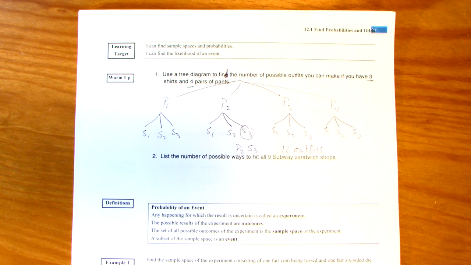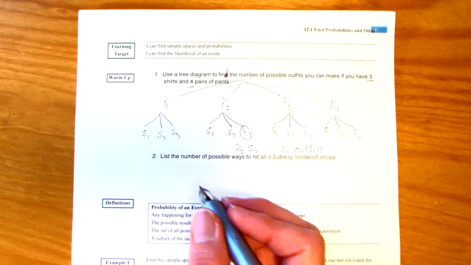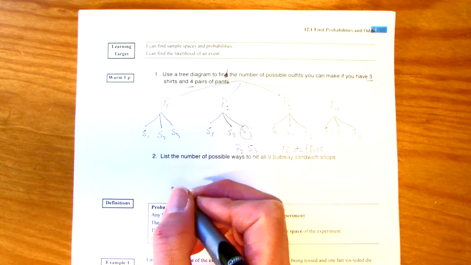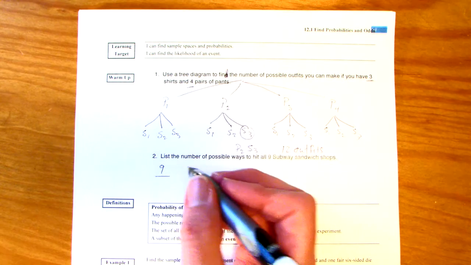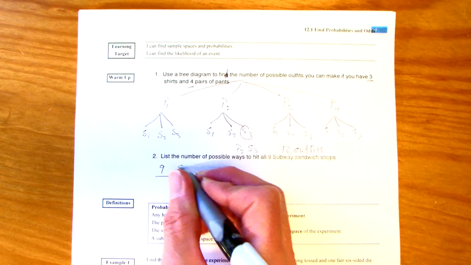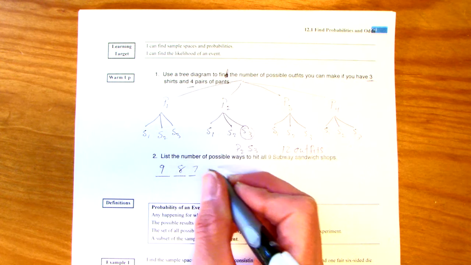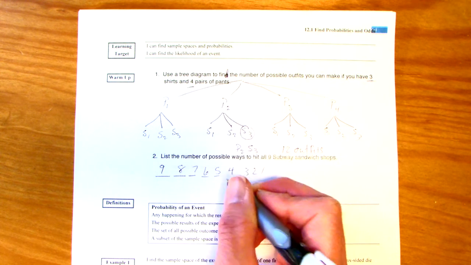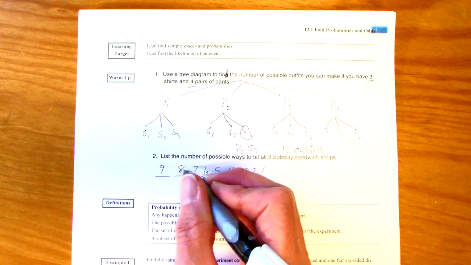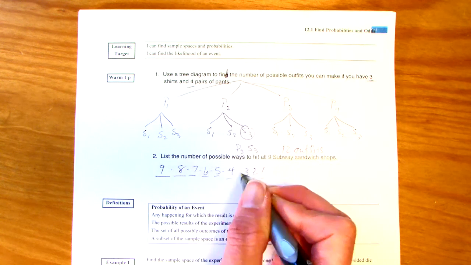All right. How about this? List the number of possible ways to hit all 9 Subway sandwich shops that we have here in Kenosha. Yes, we have that many. All right. Well, how many choices do you have for the first one? We have 9. And once you've gone to that first Subway shop, how many do we have left? Then 8, 7, 6, 5, 4, 3, 2, 1. And what we're going to do is we're going to multiply these.